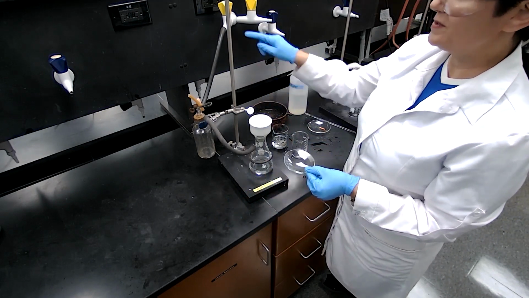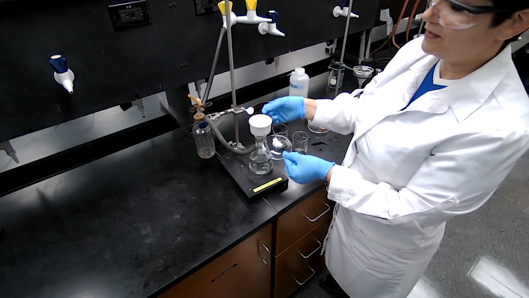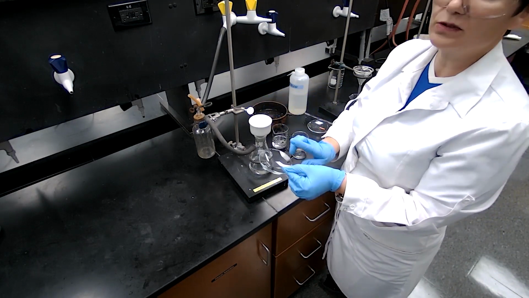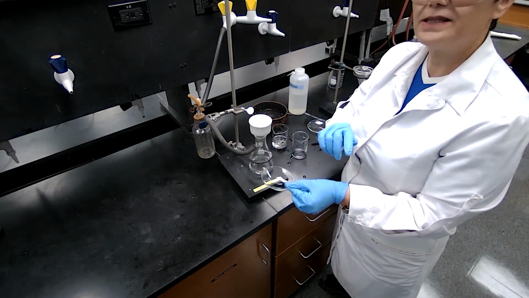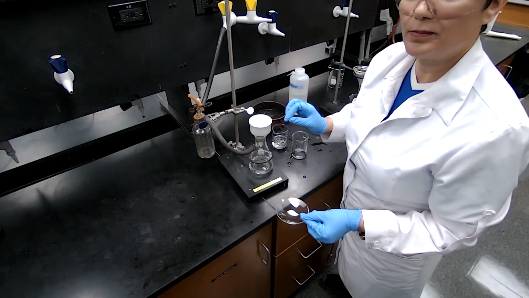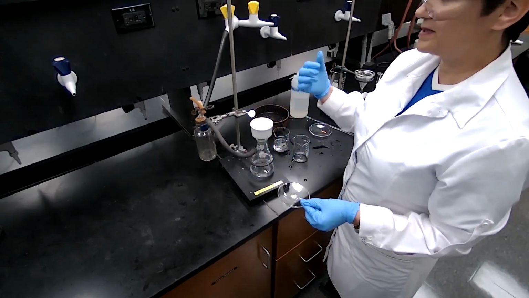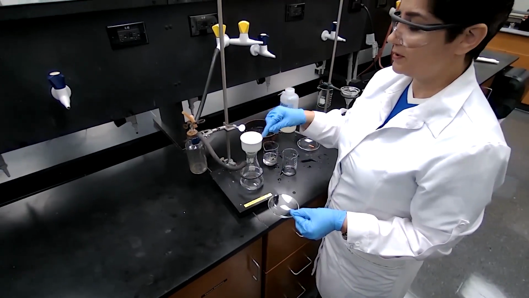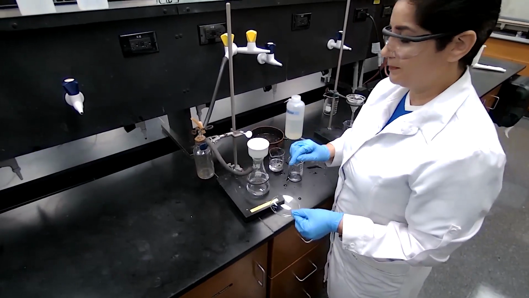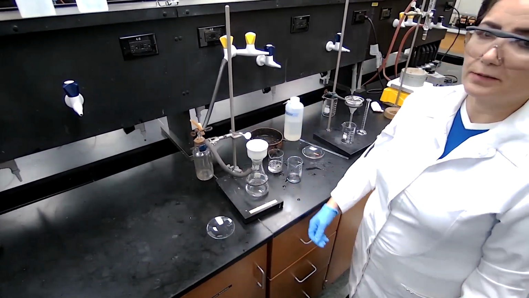I would transfer after the 5 minutes of vacuuming. I'm going to transfer the filter paper with the crystals into the watch glass and place it in the oven. The temperature of the oven is higher than the boiling point of the solvent that we are using, but lower than the melting point of the product. So I'm going to wait for the 5 minutes of vacuum.